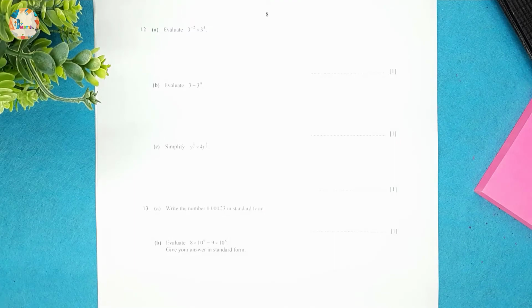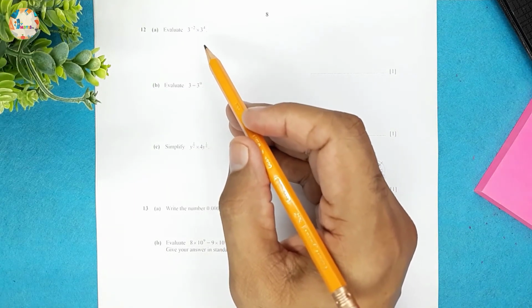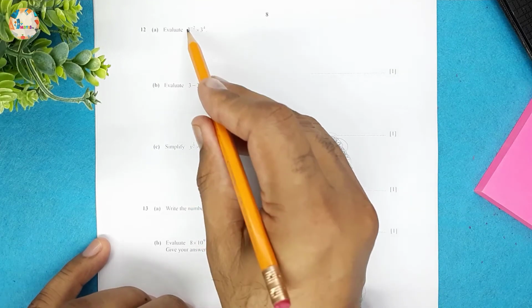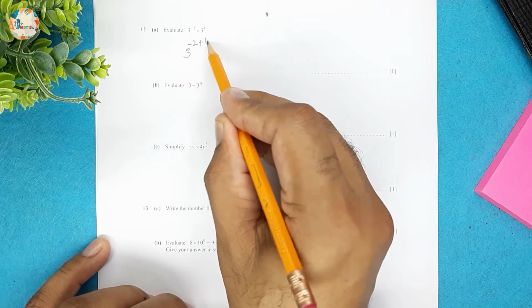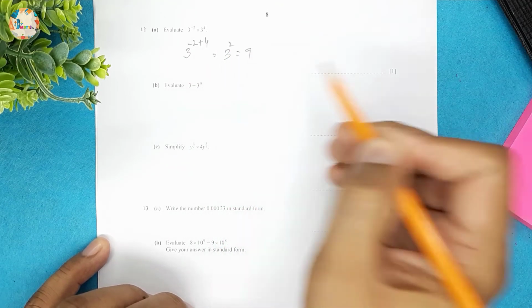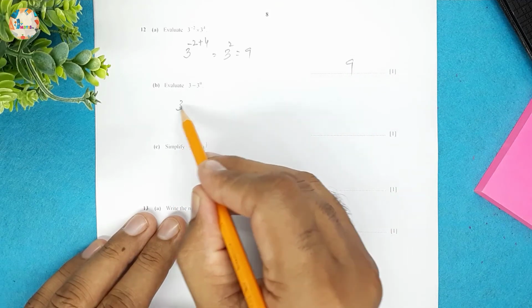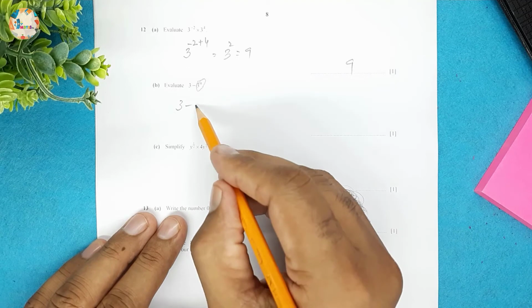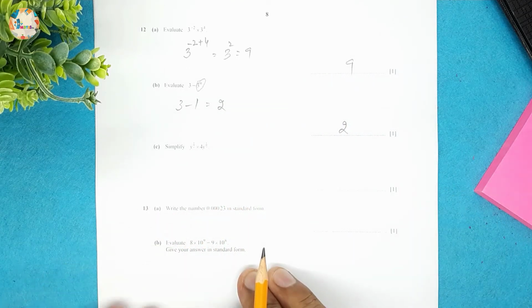Then question number 12, it is an indices question. Basically this one, the bases are the same and are being multiplied, so the powers will be added. So this will be equal to 3 raised to 2, and we can write it as 9. So the answer will be 9. Then this one, 3 minus 3 raised to 0, which is 1, so this will be equal to 2. Our answer will be 2.